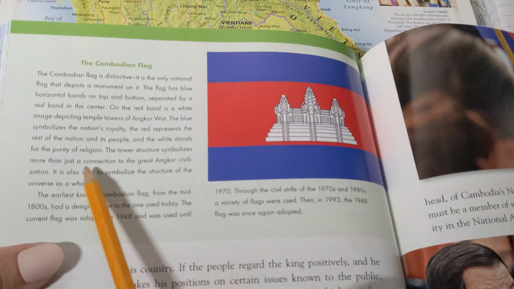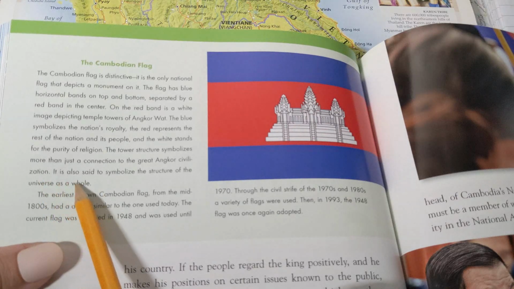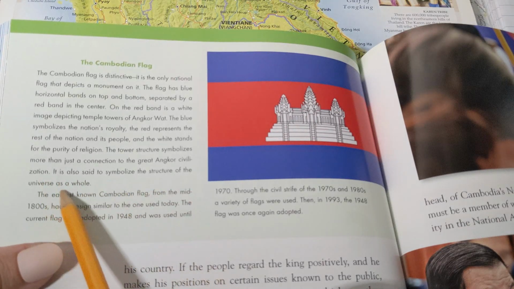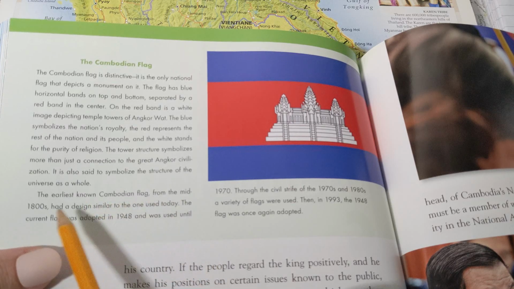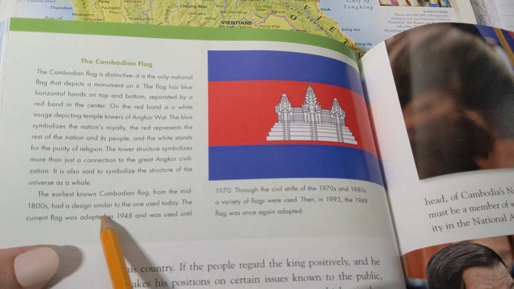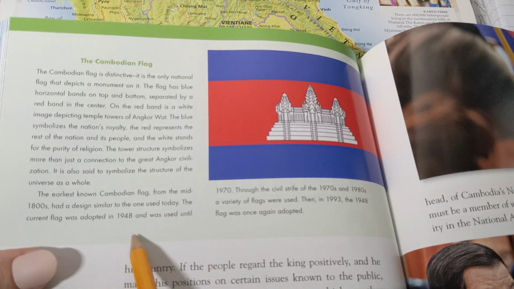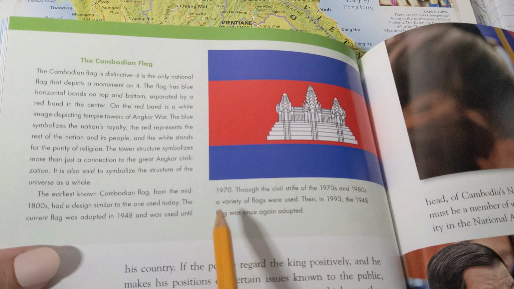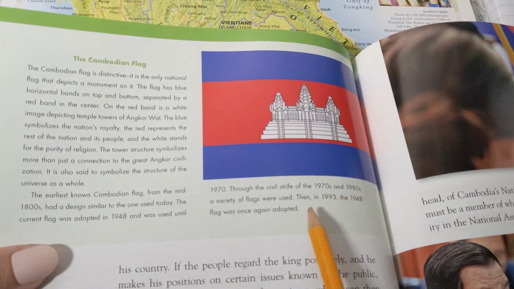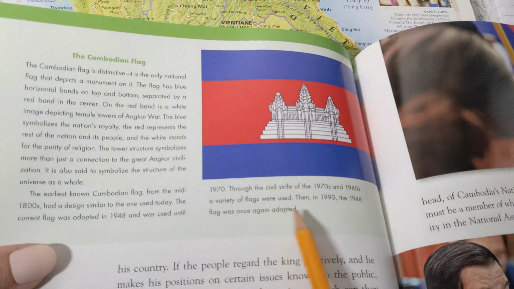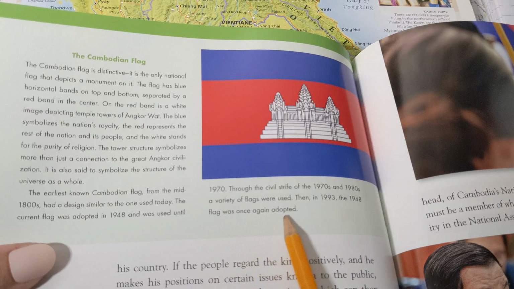The tower structure symbolizes more than just a connection to the great Angkor civilization. It is also said to symbolize the structure of the universe as a whole. The earliest known Cambodian flag from the mid-1800s had a design similar to the one used today. The current flag was adopted in 1948 and was used until 1970. Through the civil strife of the 1970s and 1980s, a variety of flags were used. Then in 1993, the 1948 flag was once again adopted.